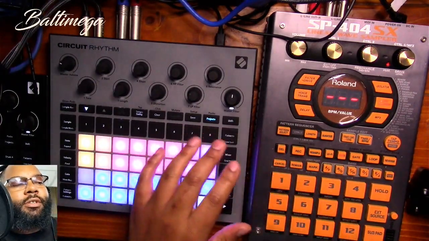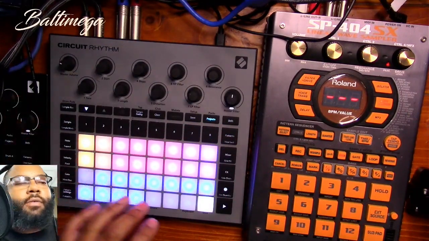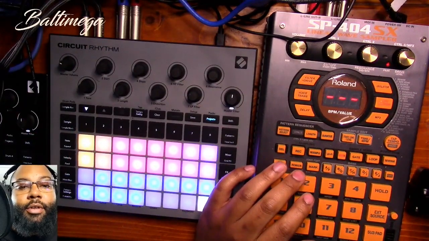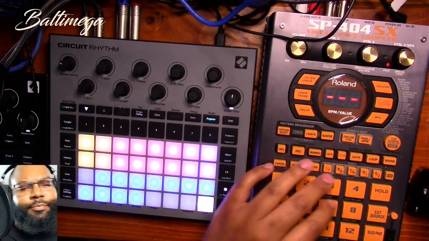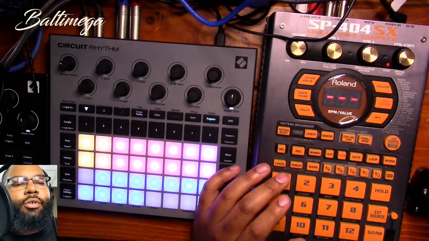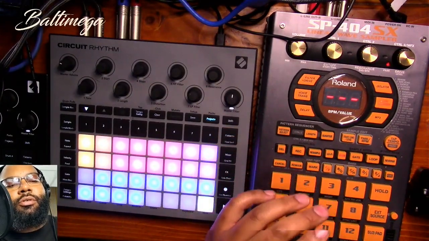You can only see these 2 devices here on my desk, but you can kind of see the tracks off to here. And I have a couple Volcas and other little devices, pocket operators and things. So I usually have this at the end. And if I'm not recording directly into the computer, I can just hit record, sample as long as I want onto one of these pads.